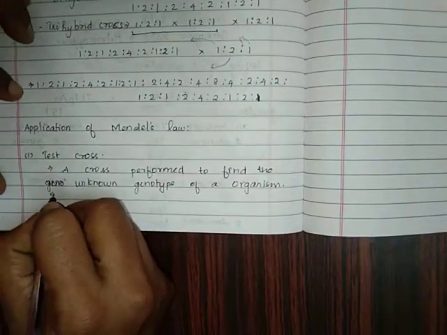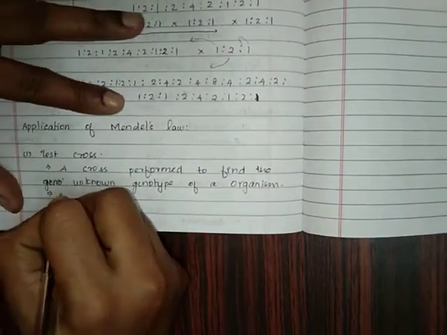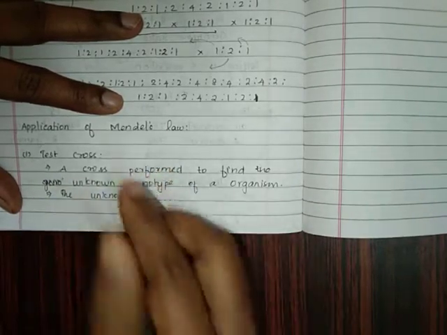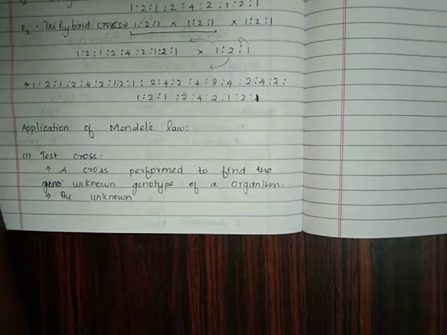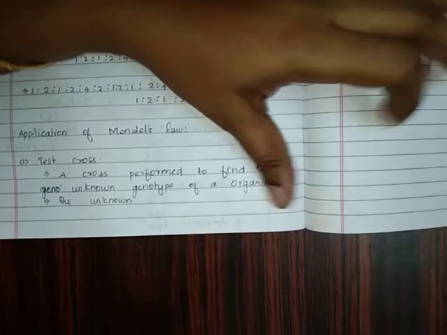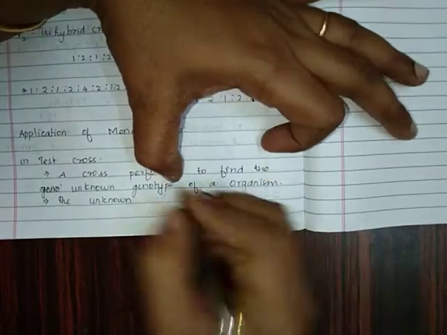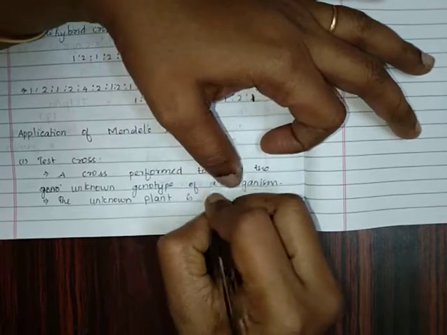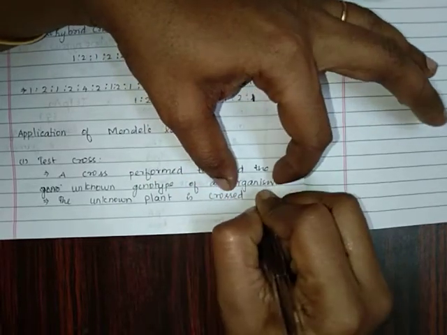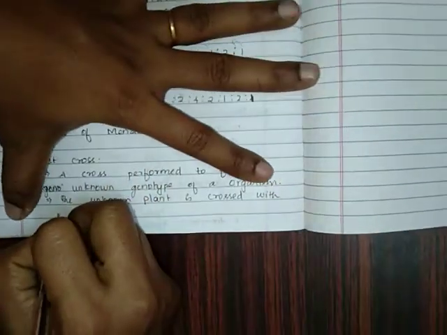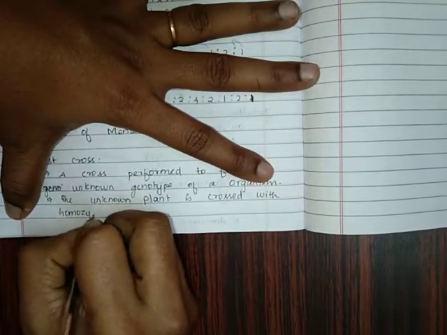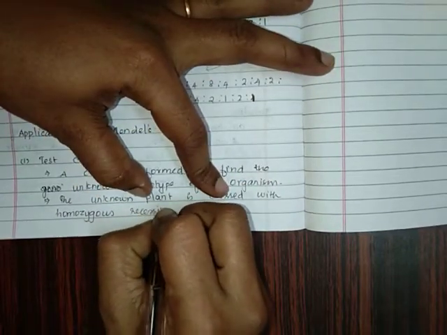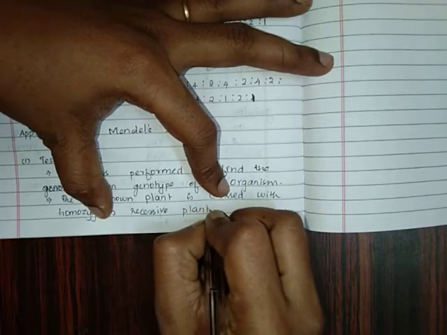So to perform a test cross, the unknown plant, we'll consider a plant itself, it can be done for a plant or an animal. The unknown plant, the plant or organism, is going to be crossed with a homozygous recessive plant. So it can be plant or animal, whatever it is.